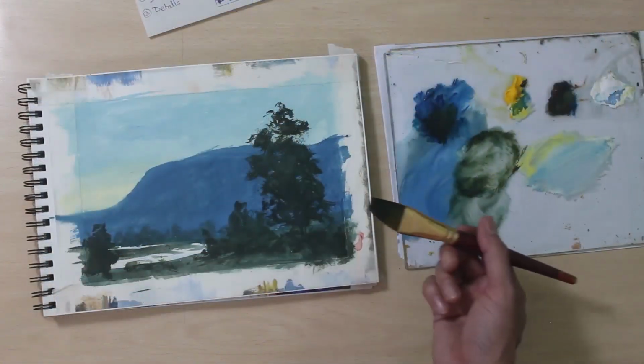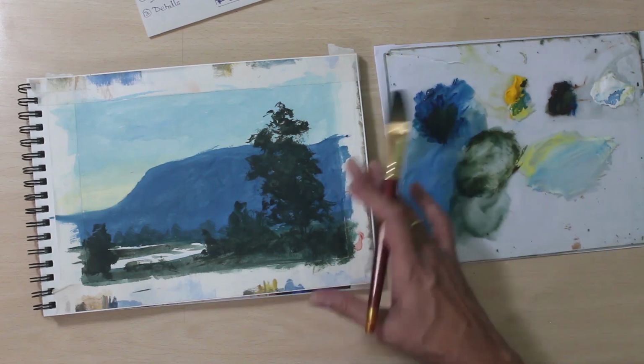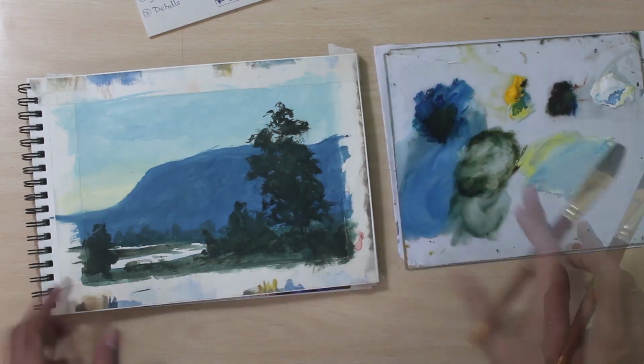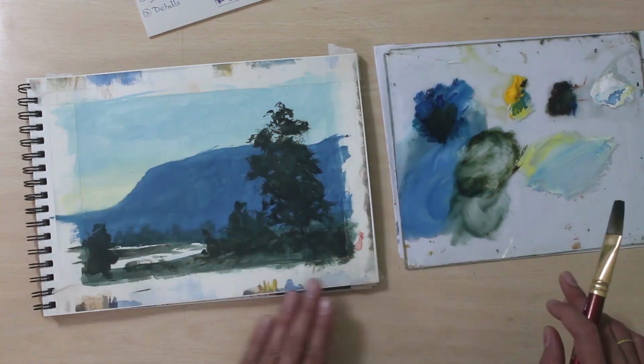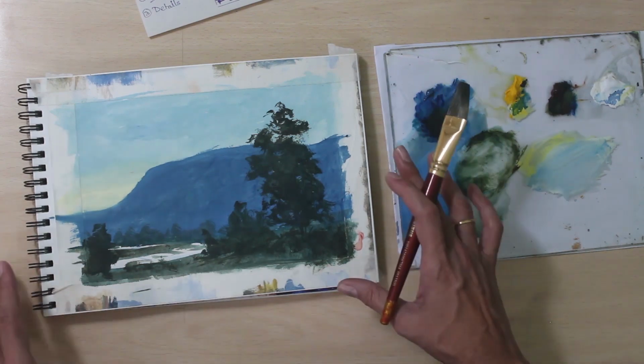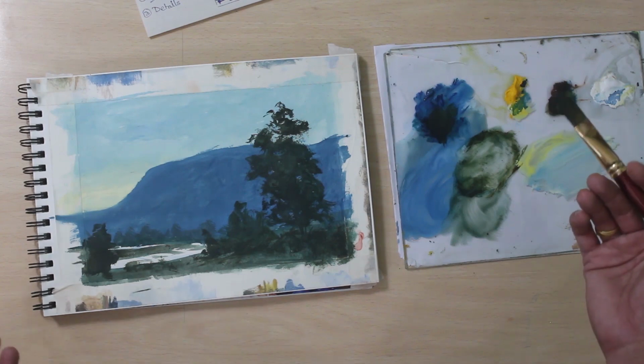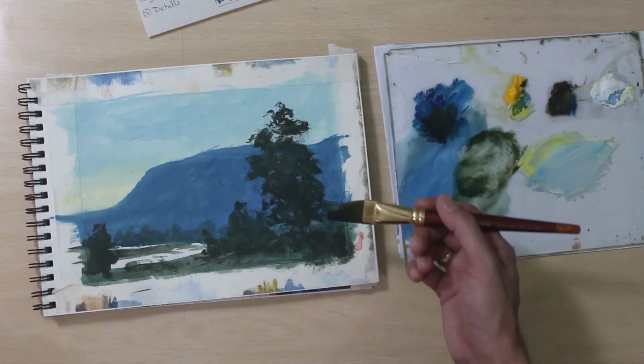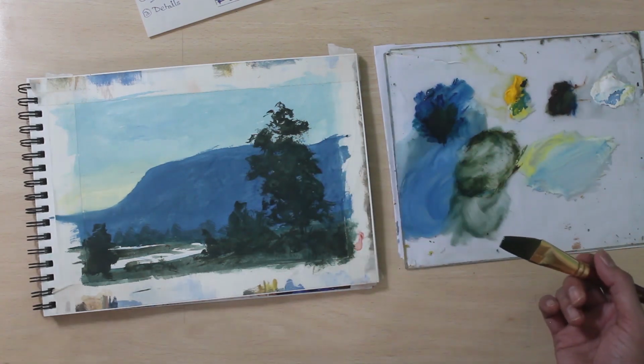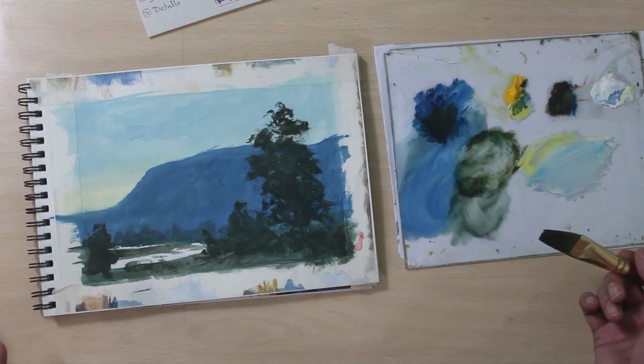So that completes the second stage of painting, which is the block-in. So we have color in every part of the painting, and all the shapes have been given their base color. And in the next step, I will add the right amount of details to complete the painting. So see you in the next part of this project.